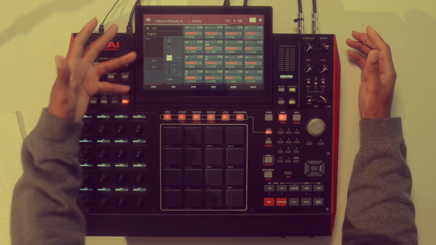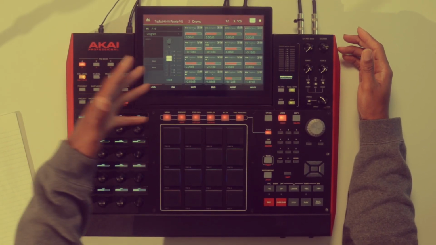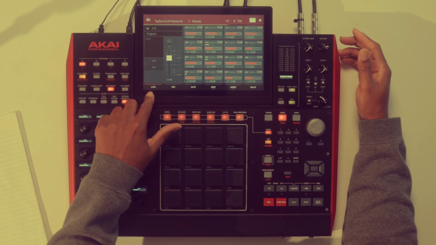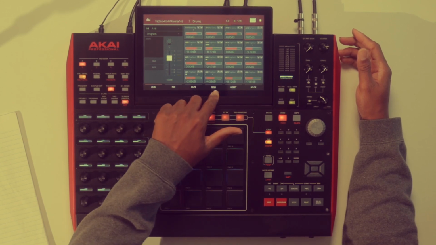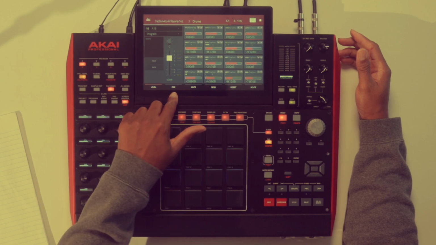Step one is pad mixer. I'm only going to deal with drums today, but this is still going to give you a basic idea of what you're up against when you're inside of your MPC. So step one is pad mixer. Now if we look inside of the pad mixer, these are the steps you want to take with your drums. You want to follow these steps right here.